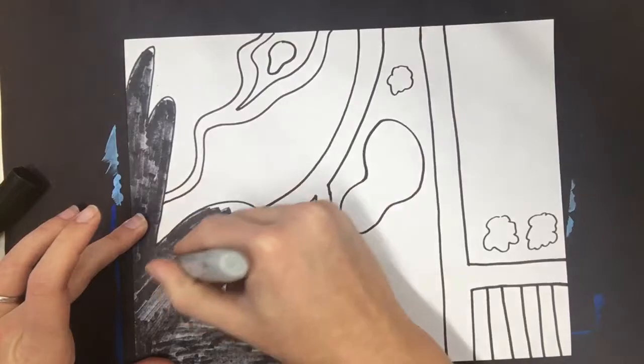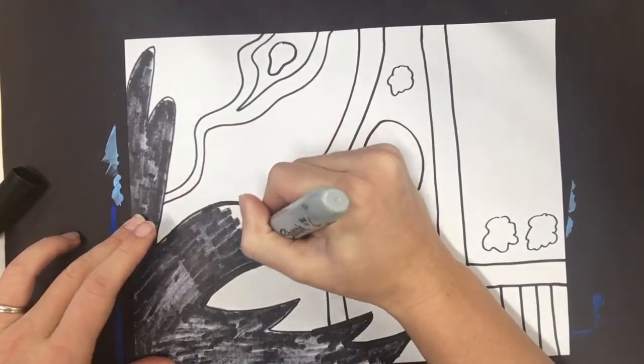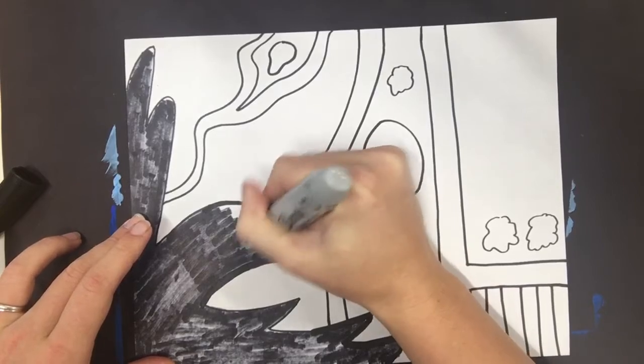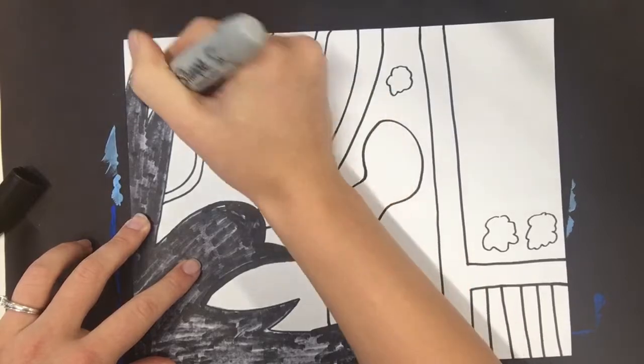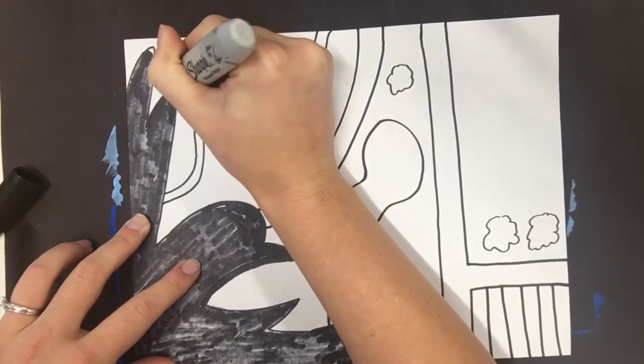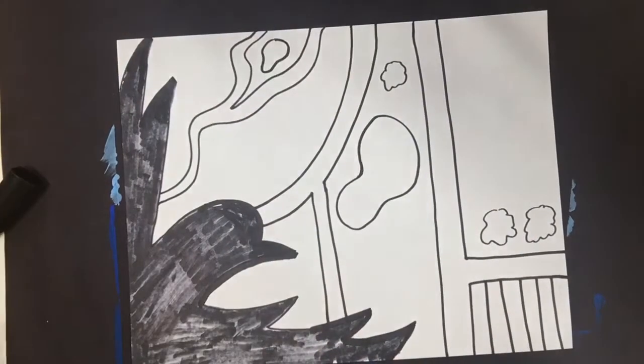And I'll go back and I'll touch up this bird. I'll make it look nice and bright and bold. What's nice when you do a silhouette or a shadow of a creature like this is you can go back, and maybe I didn't like how curvy those wings were. I can go back and change just those fine details.